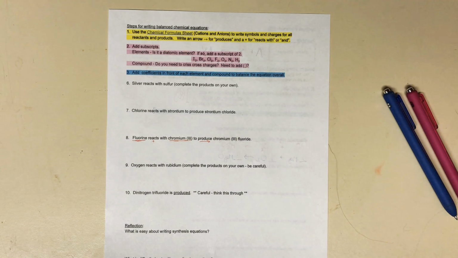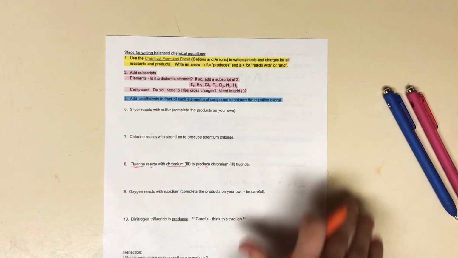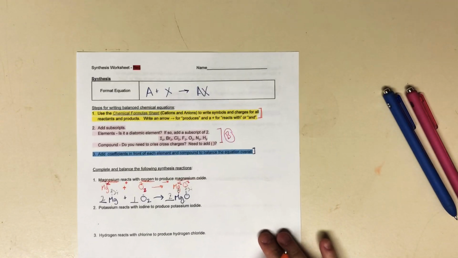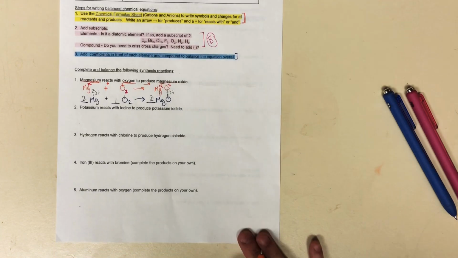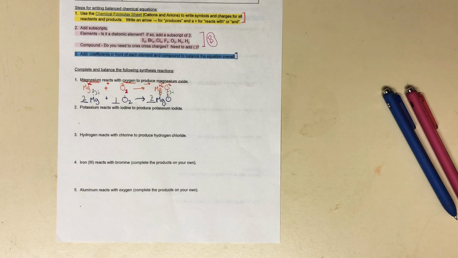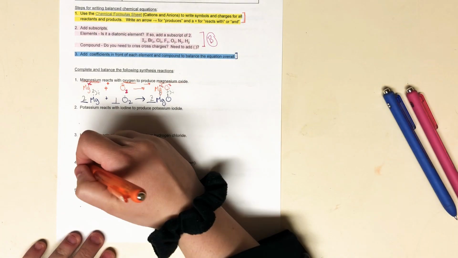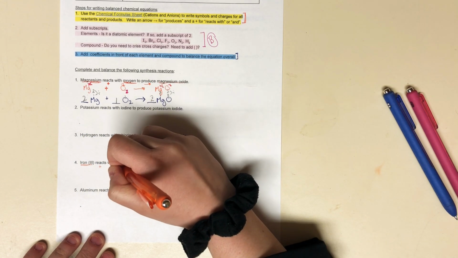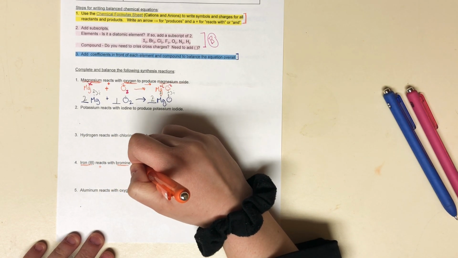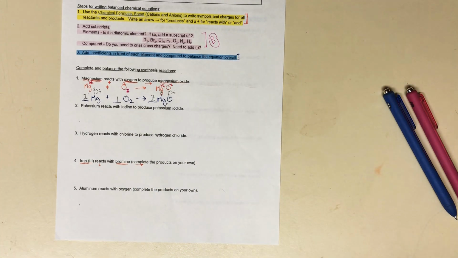No, we're going to write one where we write the products ourselves. So we're actually going to do, sorry guys, number 4. Okay. We're going to do number 4 together. Okay, so we're going to say iron 3 reacts with bromine, and we remember we need an arrow because we're producing products. So now we need to figure out what our products are.